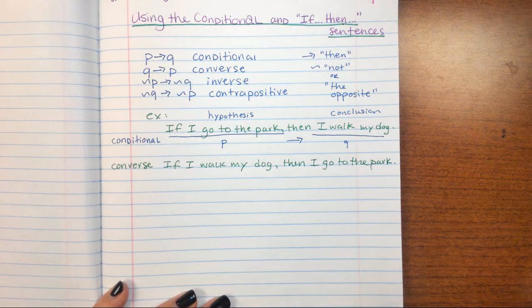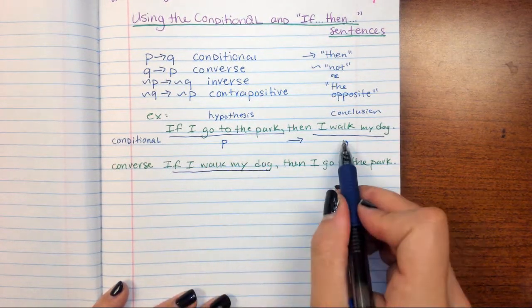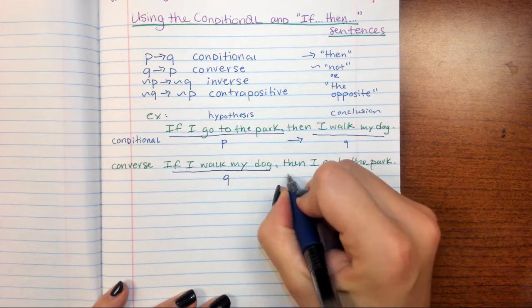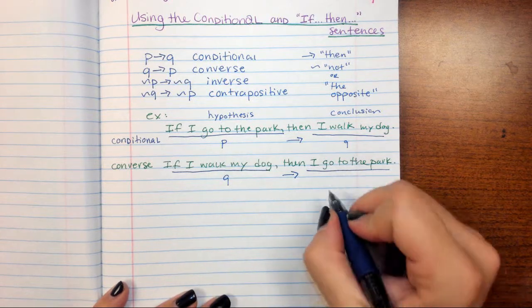Okay, and you're also going to underline just to make sure you did this right. Walking my dog should be my Q, and it is. Arrow under then, going to the park should be my P, and it is.